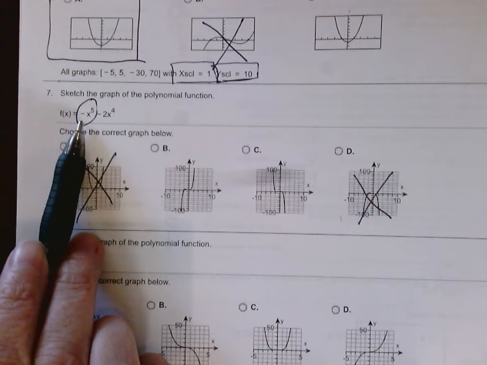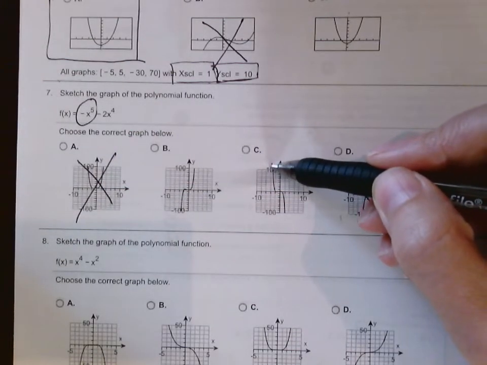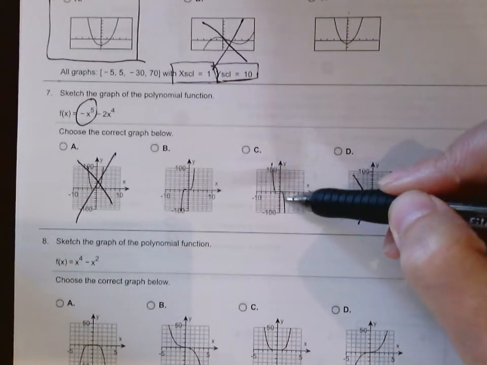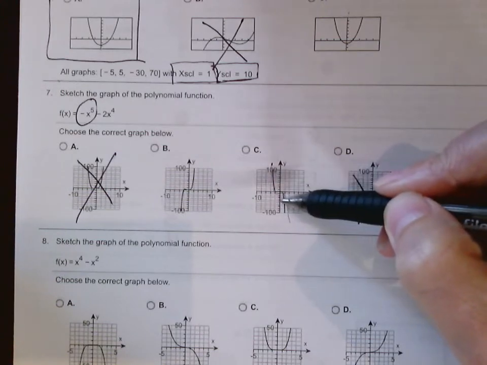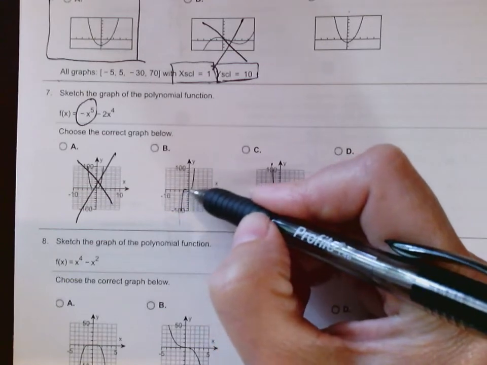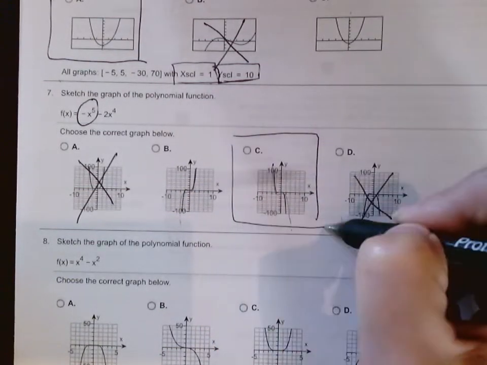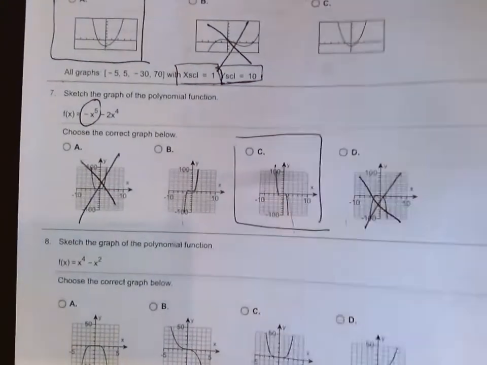This term is negative. What does a negative tell me when I am having 1 up, 1 down? It says it starts up and travels down. That goes in a negative direction because it's traveling down. You see how this one travels up, so that one would be positive. So that's why it would be C, the negative one.